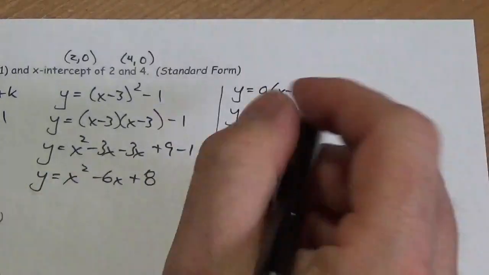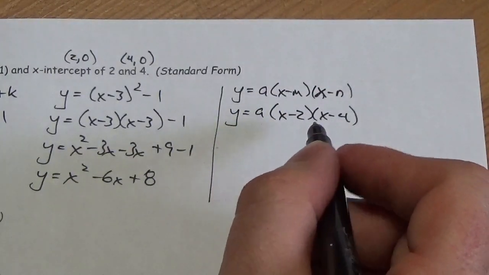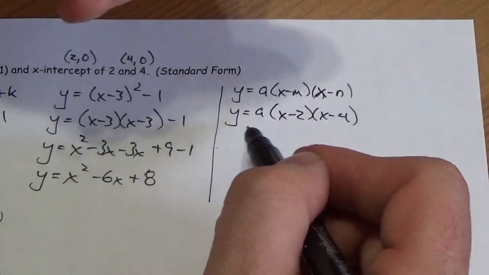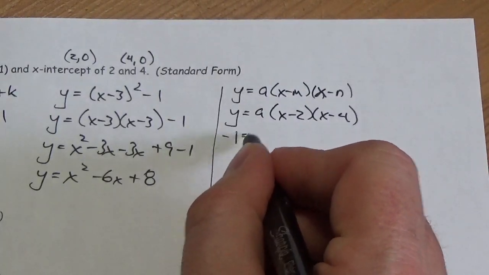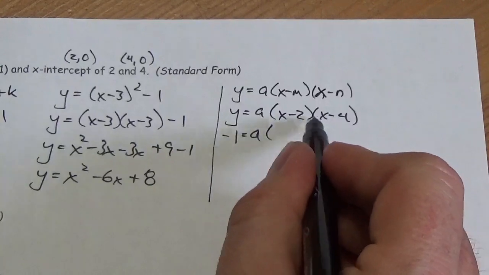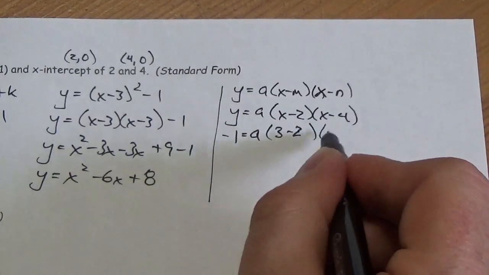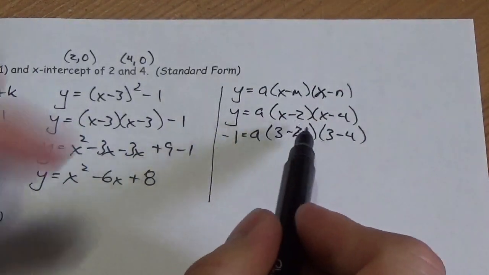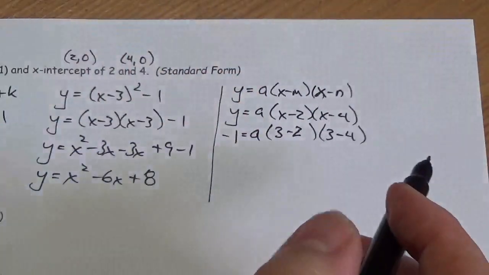Now, I can plug the vertex into this because I'm not reusing the same points. I can't plug the x-intercepts in, because I'm doing this in root form. But I could plug the vertex in. So I could plug the vertex and make the y negative 1 and make the x equal to 3. Now, these are both the same x, so both of those are going to get replaced by a 3. It's not just the one x. The fact that x shows up twice there is irrelevant. It's the same variable we're talking about there.